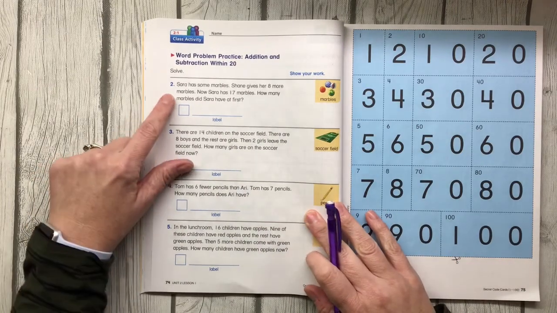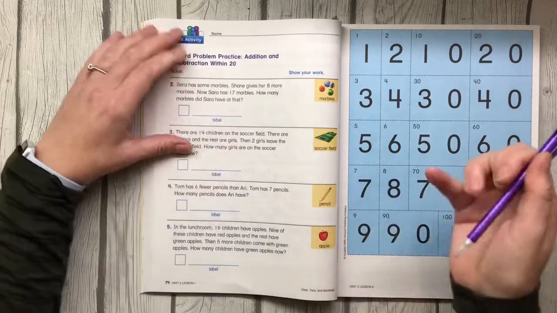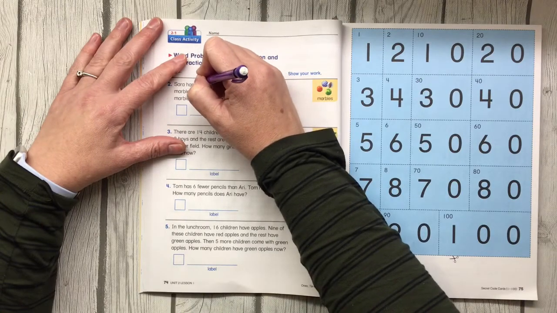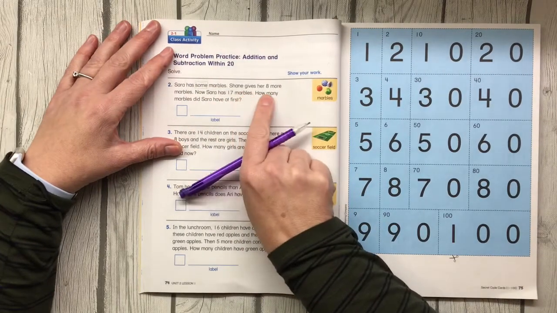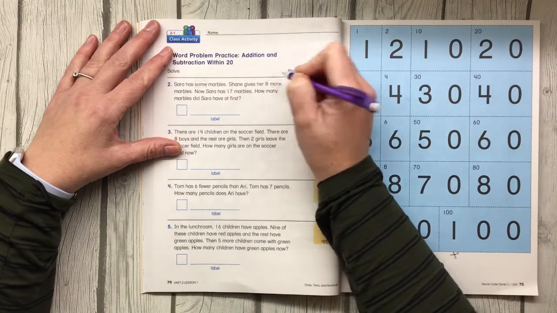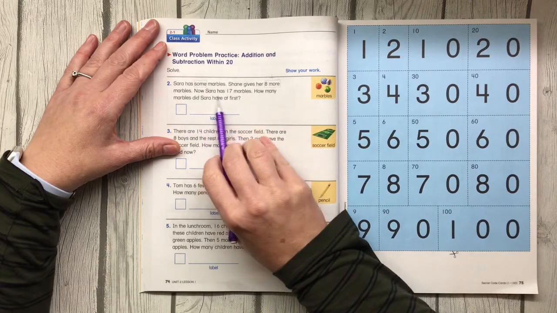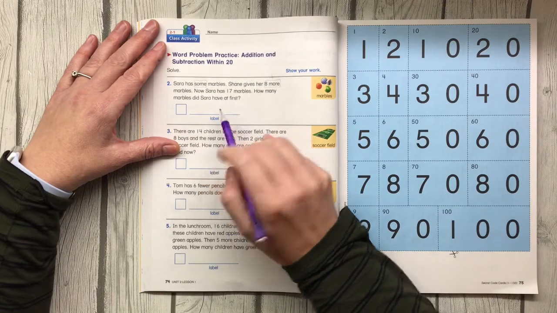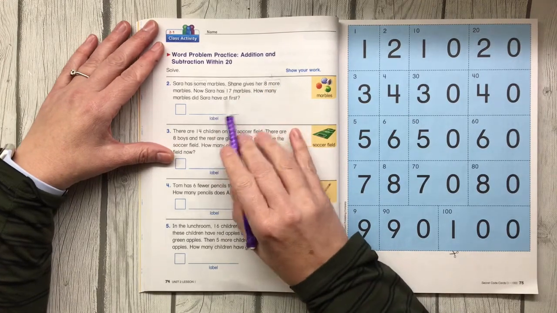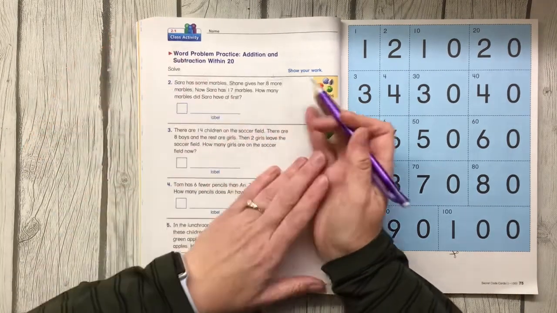All right, number 2. Sarah has some marbles. You know me, I always love to put a box around the word that I know needs to have a box. Shane gives her 8 more. Ooh, more usually means addition. Sarah has some marbles. Shane gives her 8 more marbles. Now Sarah has 17 marbles. So this right here is going to be the total because they're telling us how many she has after we put them together. How many marbles did Sarah have at first?